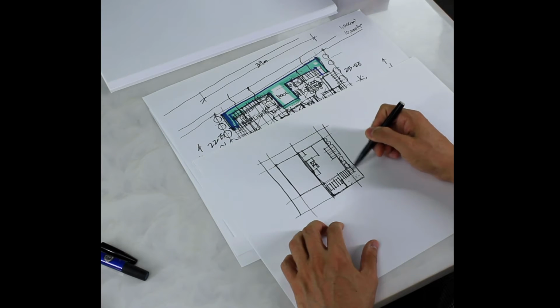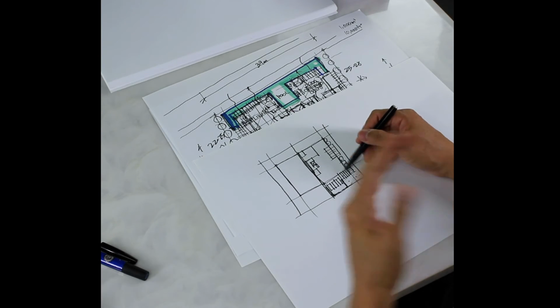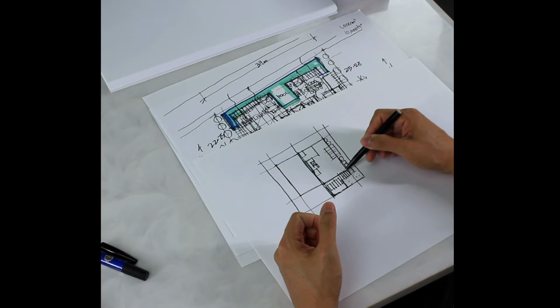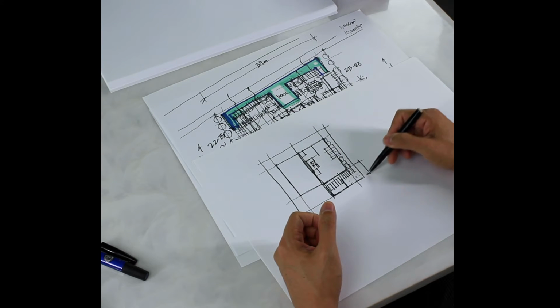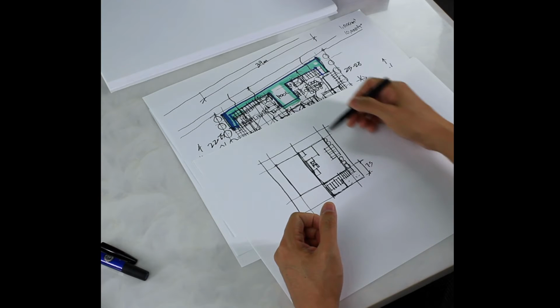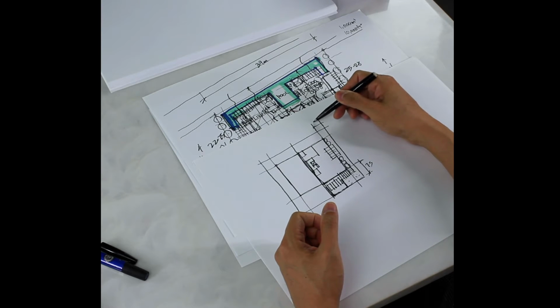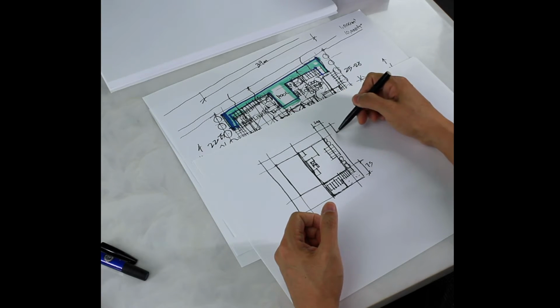So in Singapore, this canopy, it's allowable to extend up, but not the wall of the building. The wall of the building will have 7.5 meters. And here on the side, you need to have 2 meters. And on the back, it's 3 meters.